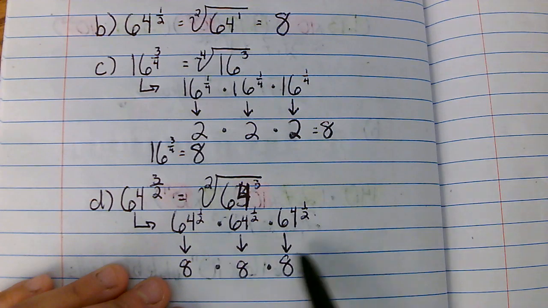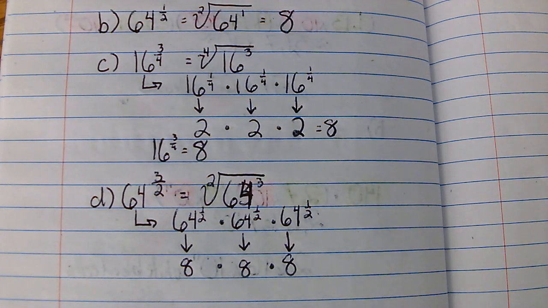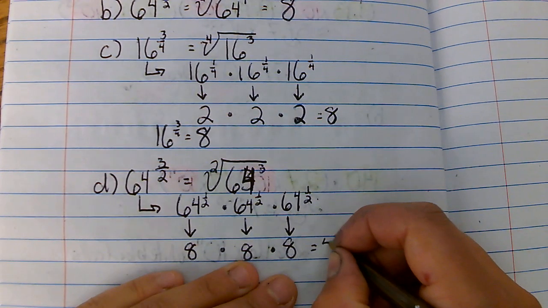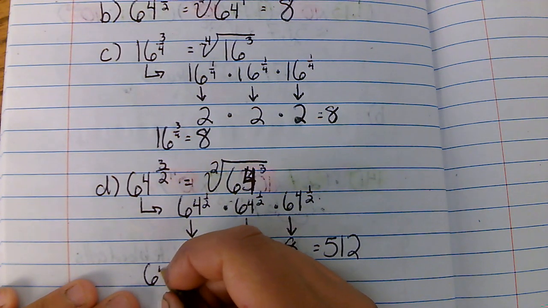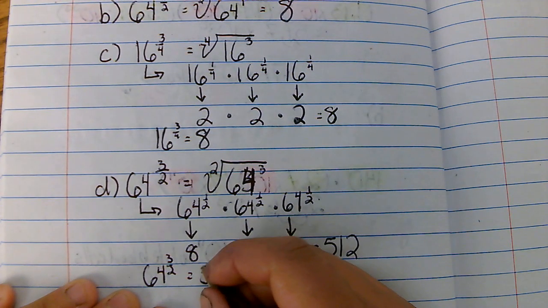So it's really like I'm taking 8 and multiplying it 3 times. So 8 times 8 times 8. If you need to do that on your calculator, you can. I happen to know that it is 512. So 64 to the 3/2 power is 512.